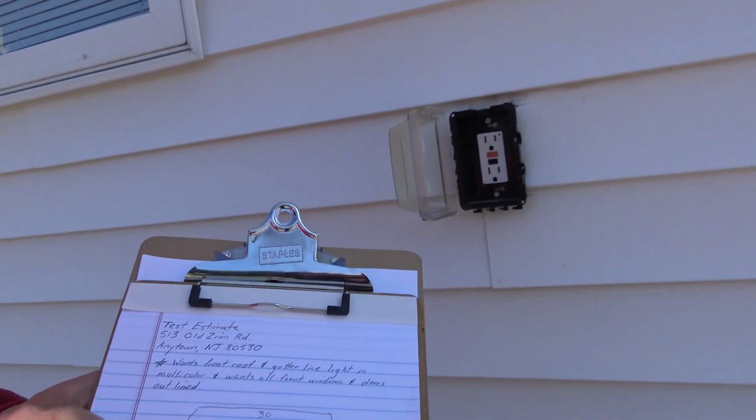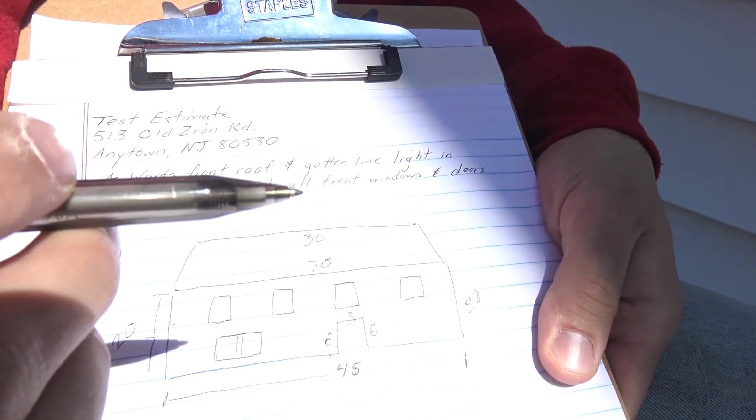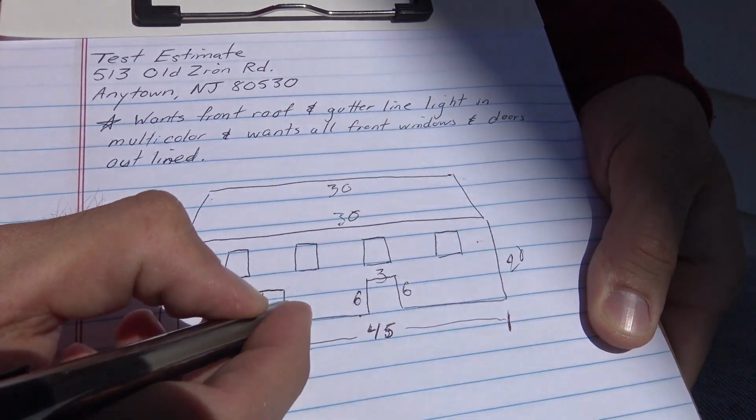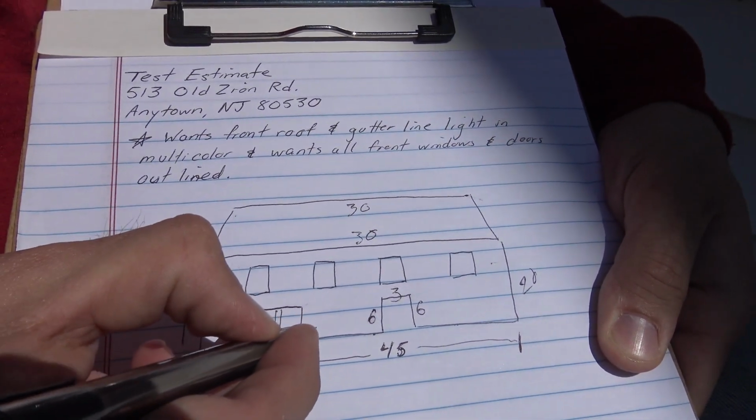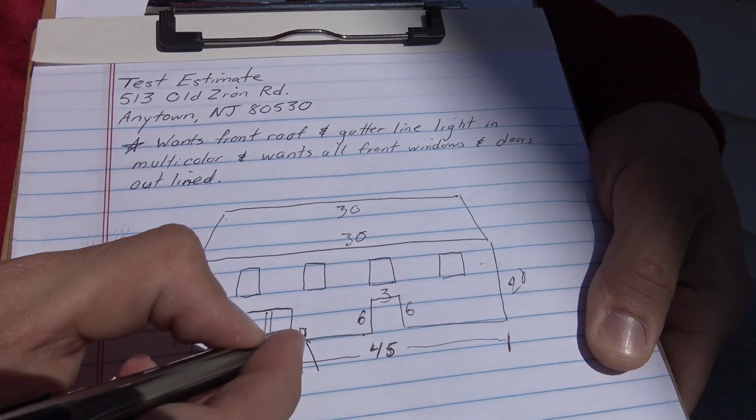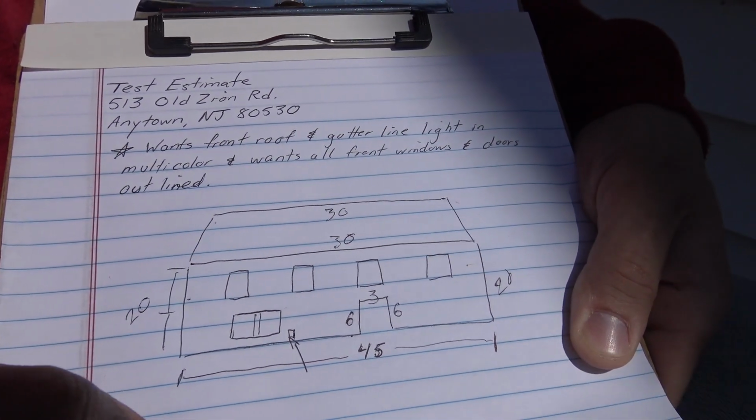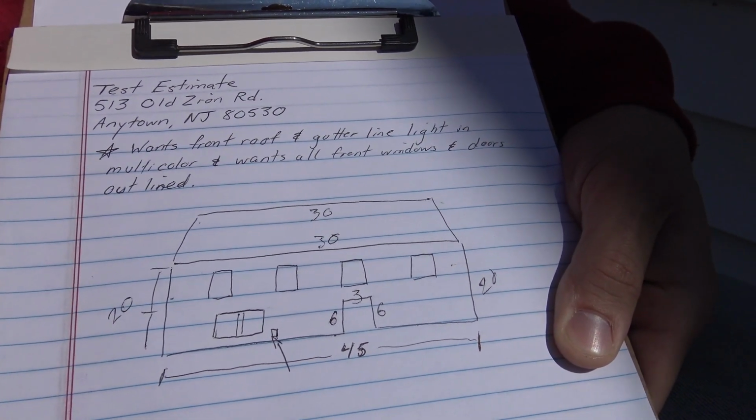When you take a look at the sketch here, we are located right next to the front door and right at the corner of this window. So now you also have your outdoor outlet right here. That's an important thing to note on your sketch also.